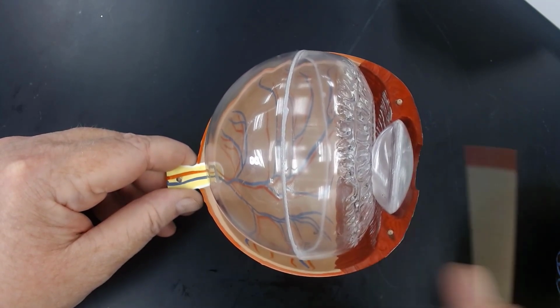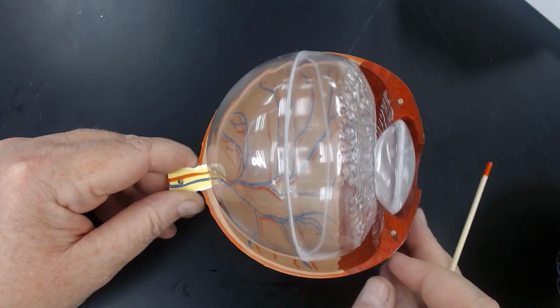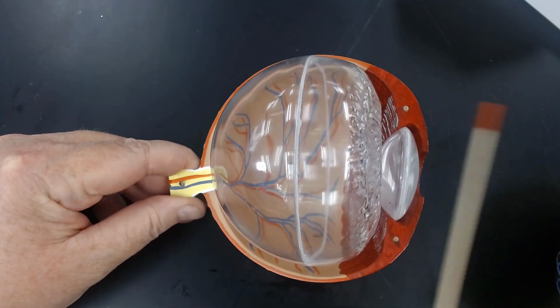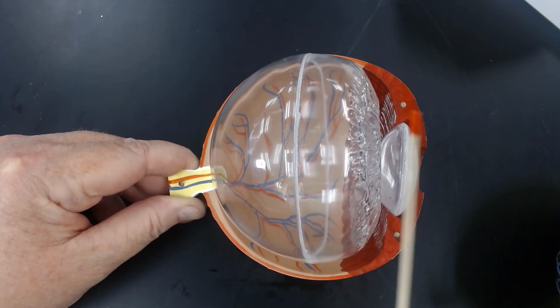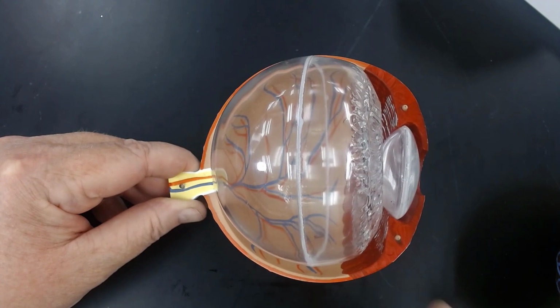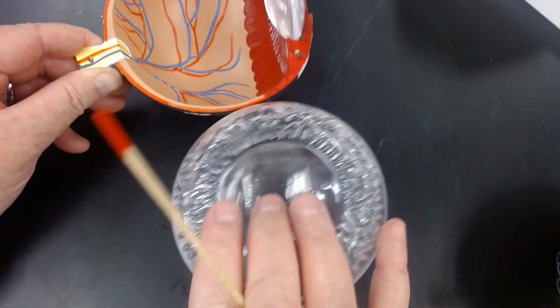In the anterior chamber, we have what's called the aqueous humor. In the much larger posterior chamber shown here, we have the vitreous humor. In this model, the vitreous humor is shown as this clear ball.